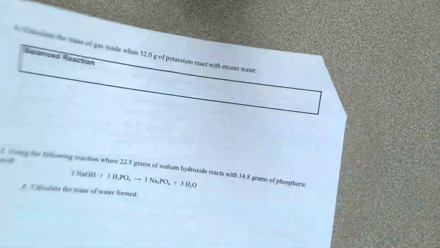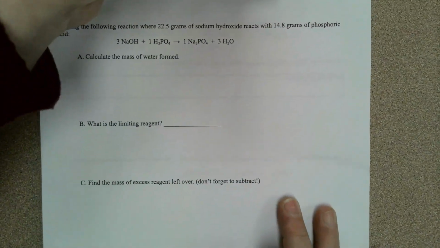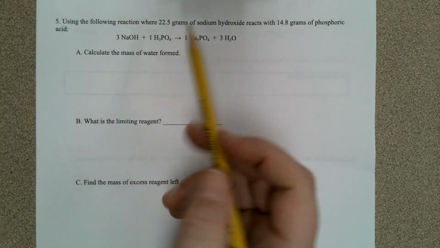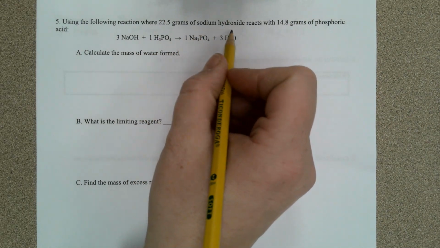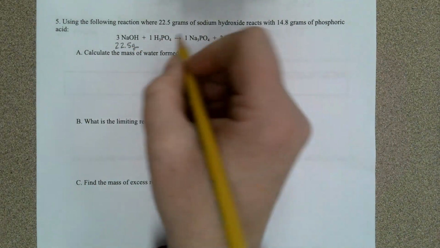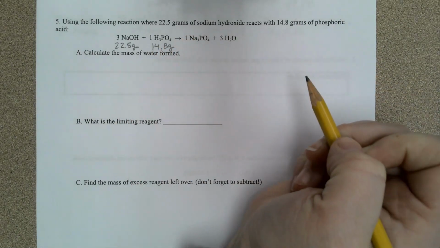All right, let's do a limiting reactant problem. Let's take a look at number 5. Okay, so in the following problem, we have 22.5 grams of sodium hydroxide and 14.8 grams of phosphoric acid.